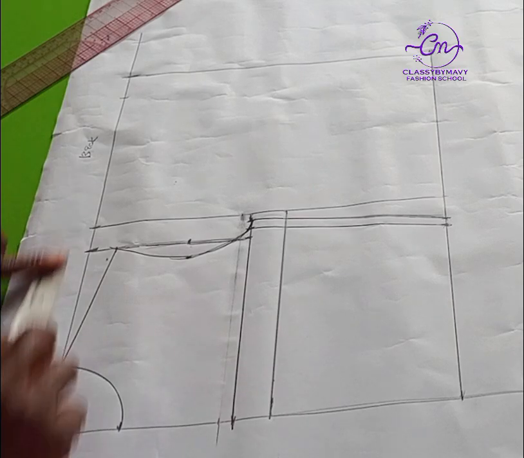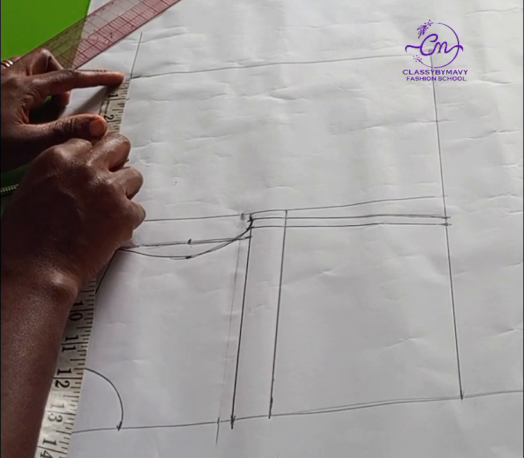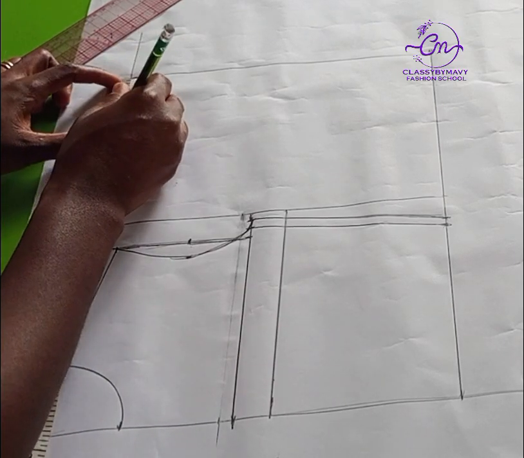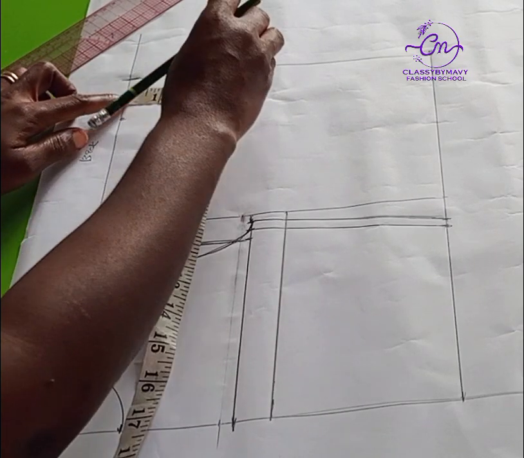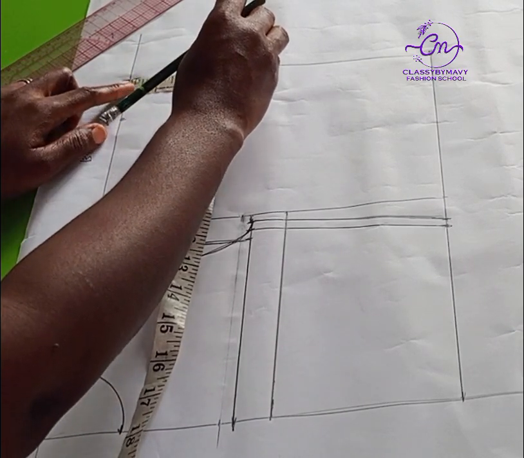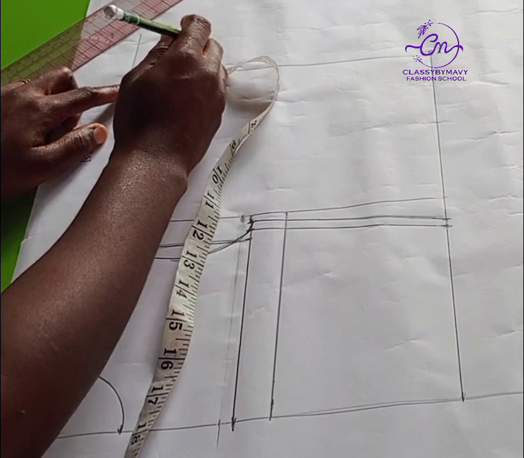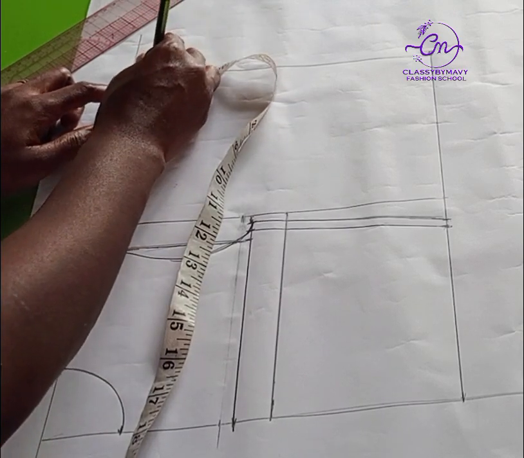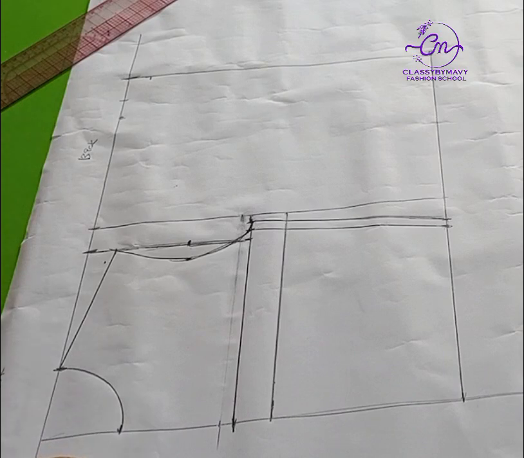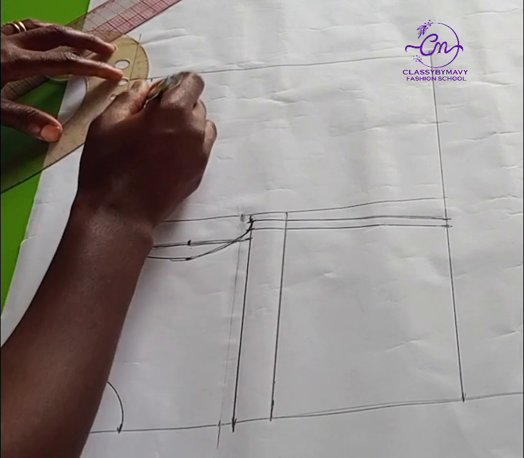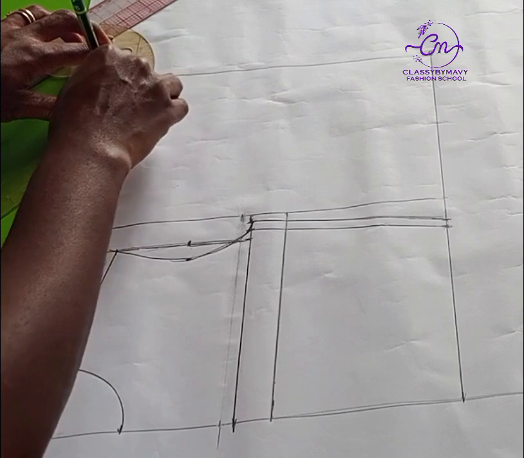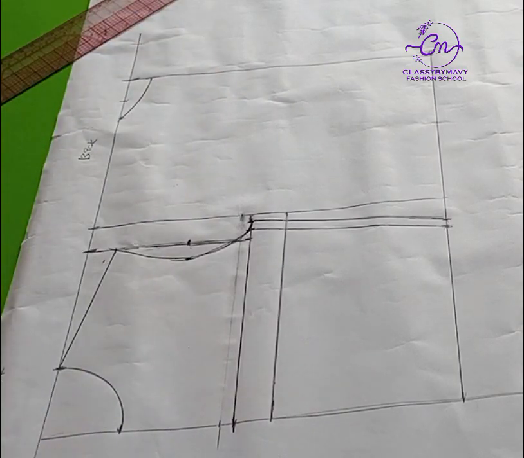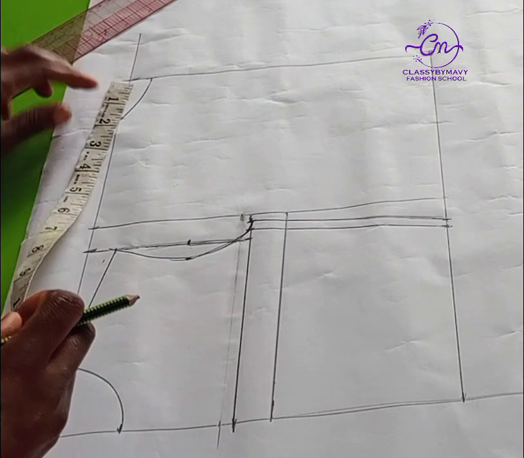Okay, now for the back, you also bring this measurement to the back, the neck width measurement. Then for the neck depth for the back, you do 1/4 inch or 1/2 inch depending on the age of the child. Okay, so I just did 1/4 inch for my child, for a 5-year-old child, and then I am linking nicely. Can you see this? So we are done linking the neckline for the back.